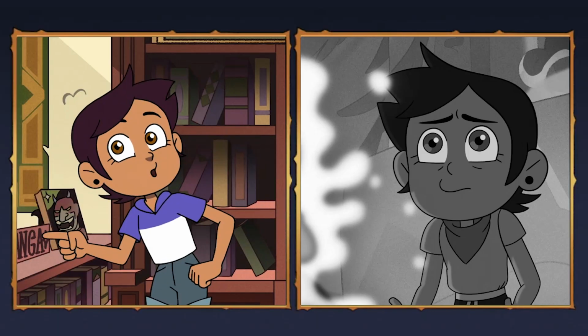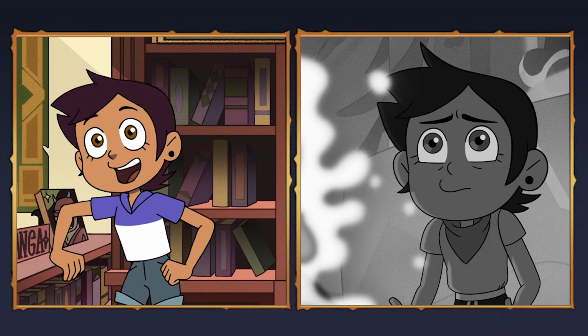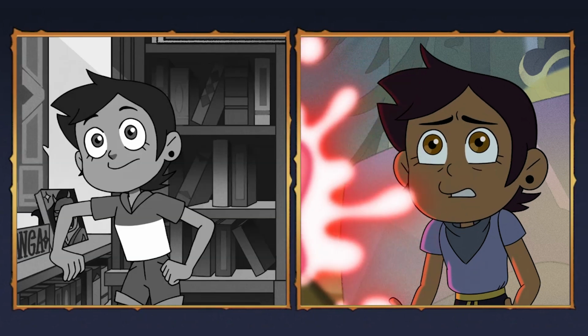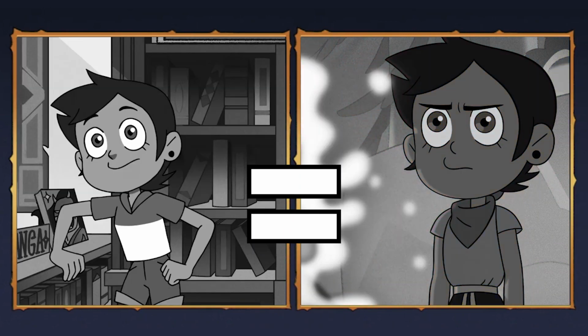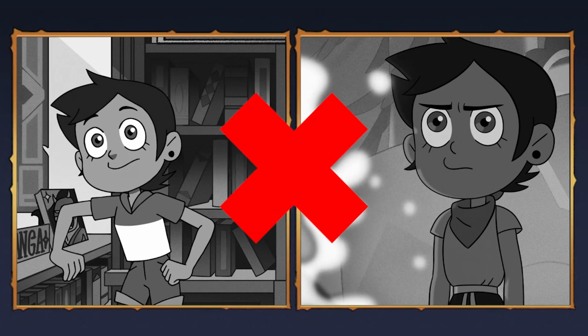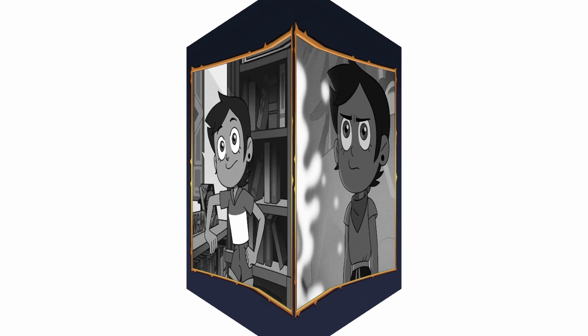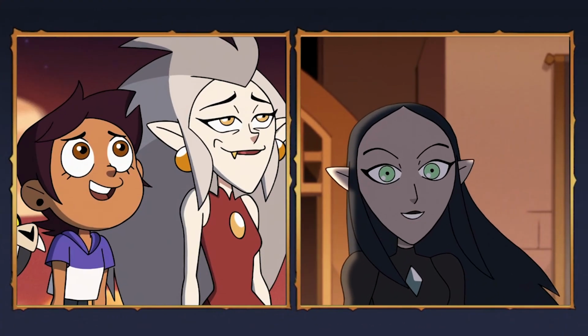Looks like this sour lemon drop has a hidden sweet center. I thought you might have been a good guy, but I guess that was just wishful thinking. You're not my friend.